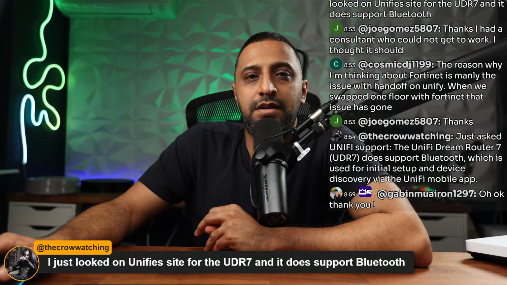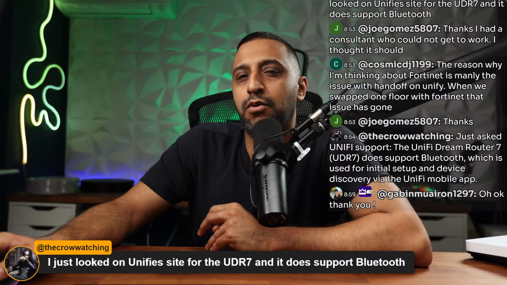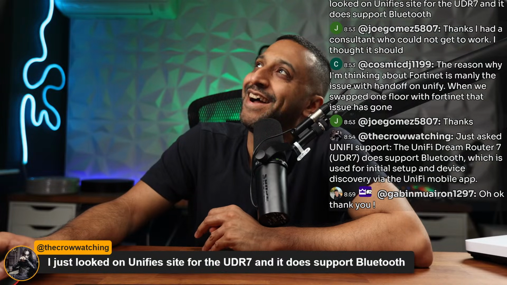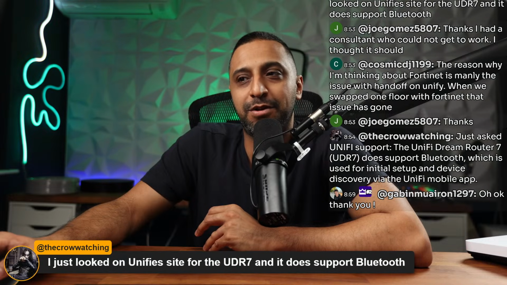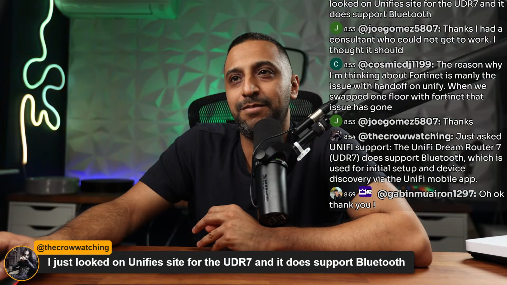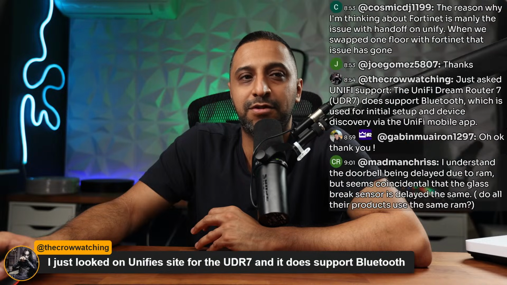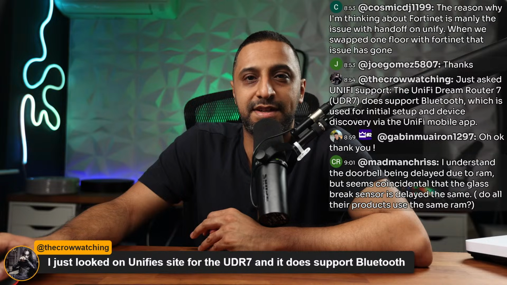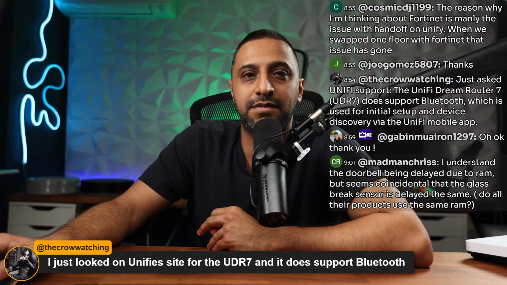I just looked on the Unify site and it does support Bluetooth. So the Bluetooth is for... I have to make it make sense in my head before I say it. I was going to say it's not the Bluetooth that you require for the all-in-one sensors, but that one's just for getting your app set up on it, using the app. I don't believe that works with the all-in-one sensors. I'm happy to be corrected, but I'm pretty sure it doesn't.